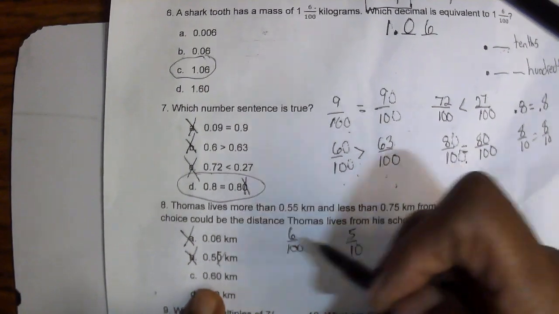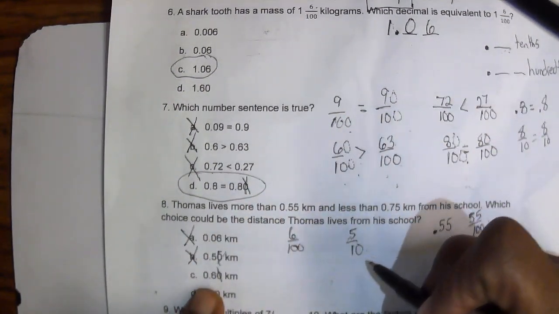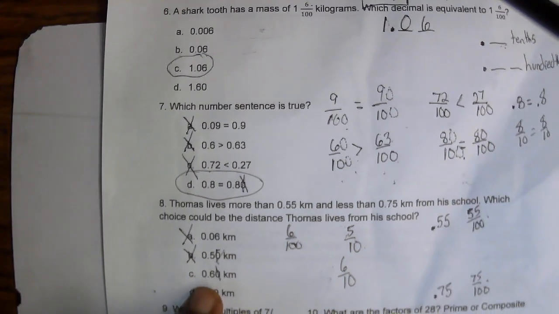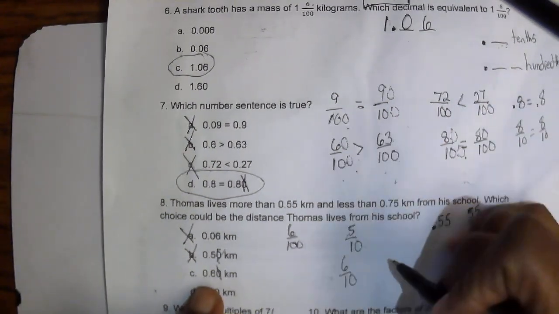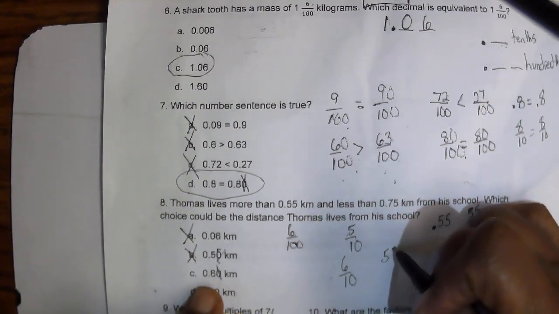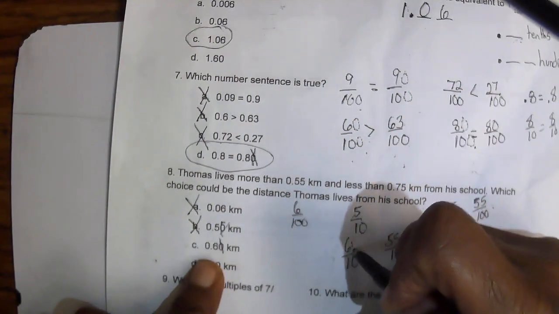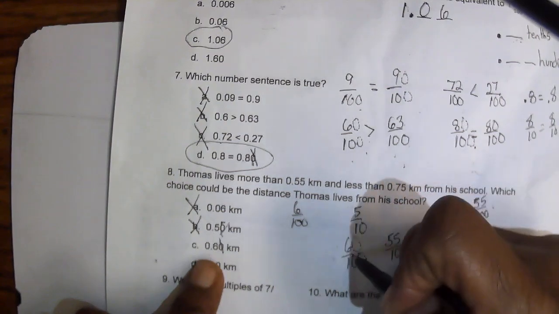Okay, for C, we can drop that 0 off as well. And we have 6/10ths. So let's see if it's larger than 5,500ths. What do we have to do? Do you remember? Great. You have to add a 0. They have to be common denominators. And so you also have to add a 0 to its numerator. Oh, so 60/100ths.